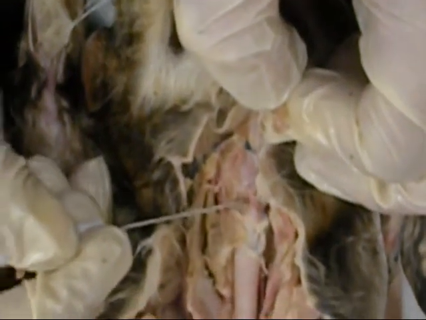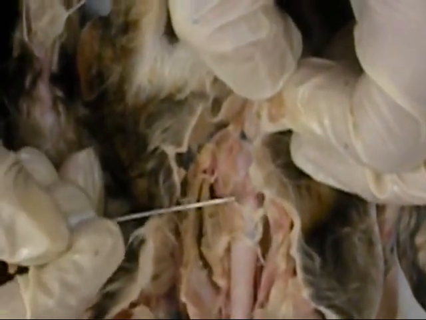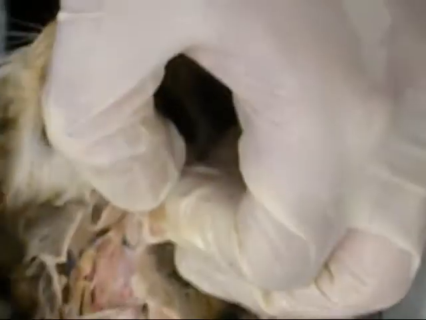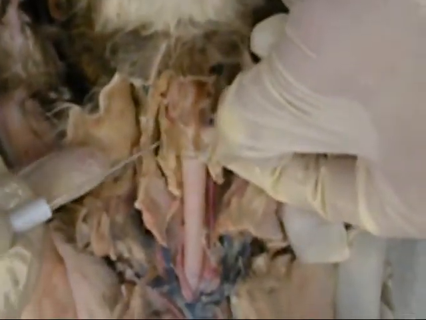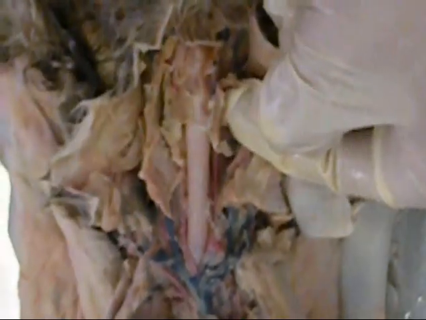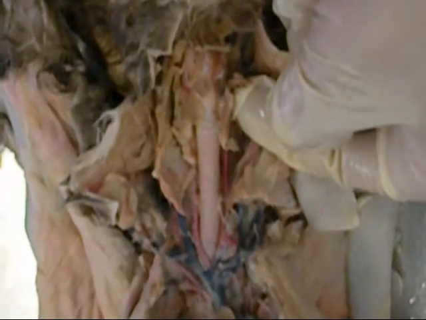The cricoid cartilage, which is posterior to that, doesn't flex as much. It's much harder, thicker cartilage. The thyroid gland is going to be located on either side of the trachea. It's a little bit lower than where our thyroid is positioned. The other difference is its isthmus is posterior, where ours is anterior.